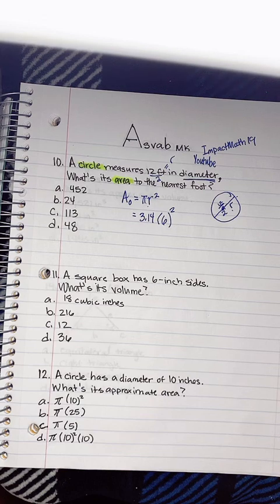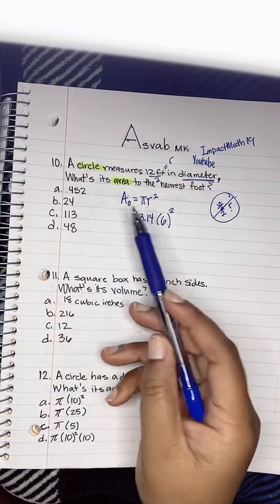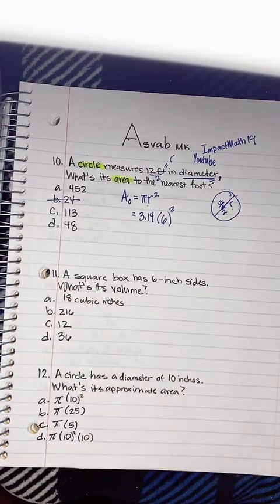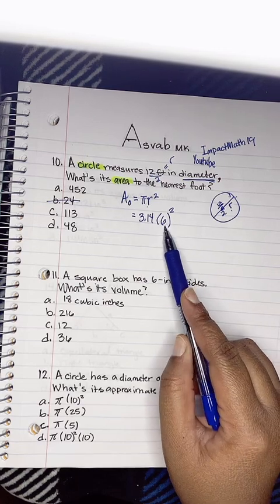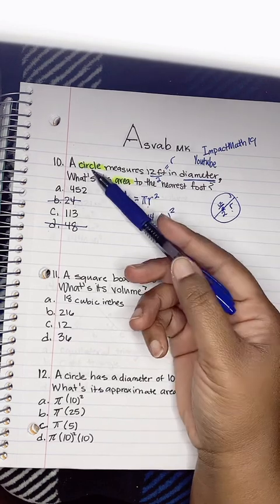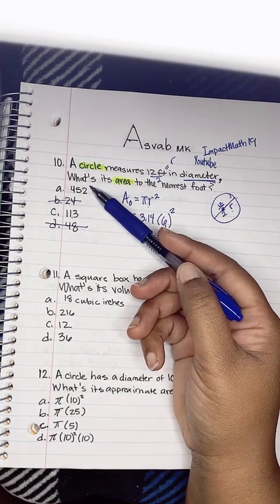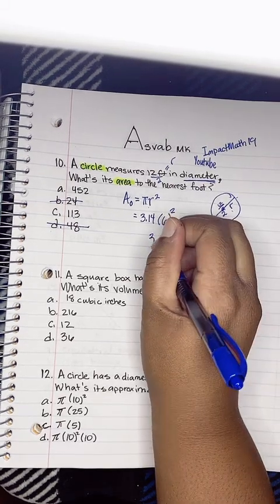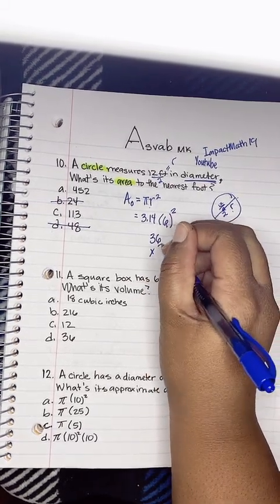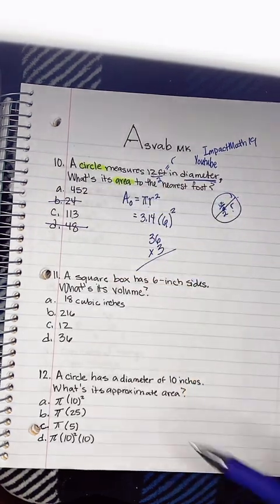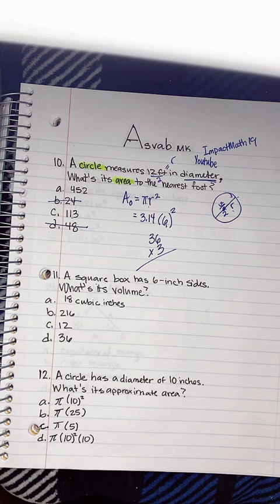All right, I'm about to use my answer choices. I already know 6 times 6 is bigger than 24, so that's not even an option. And I believe if I'm doing 36 times this, it has to be way bigger than 48. I just gave myself a 50-50 chance. Now, what I have to ask myself is, 36 times 3, is that going to be close to 450 or closer to 113?